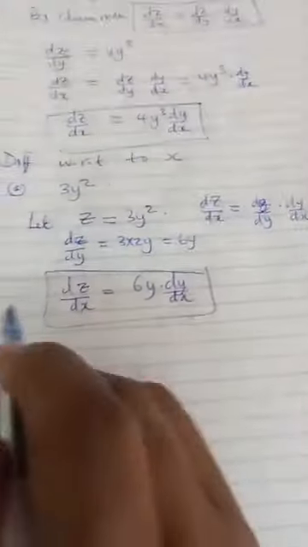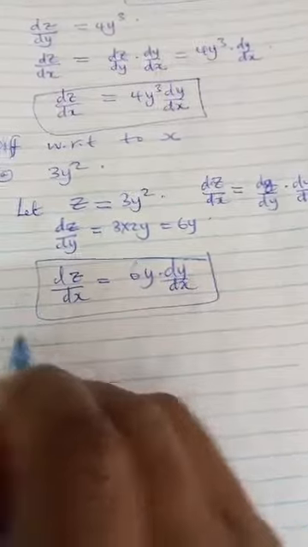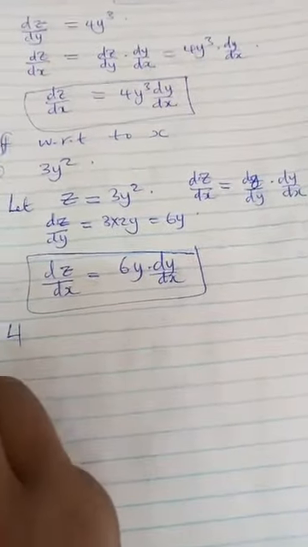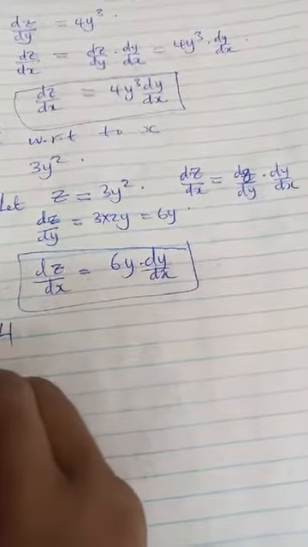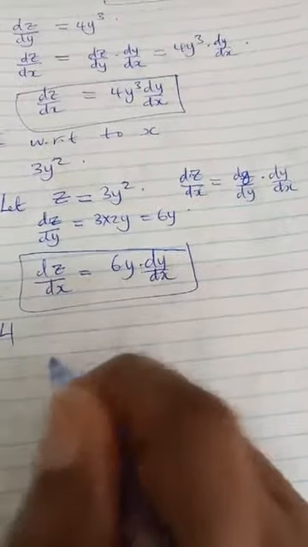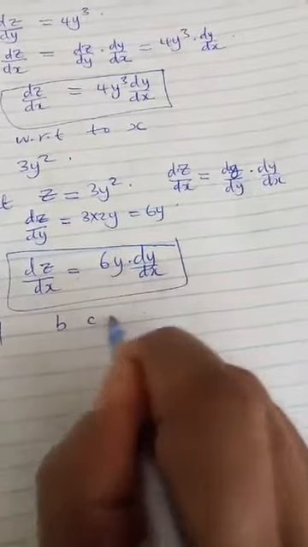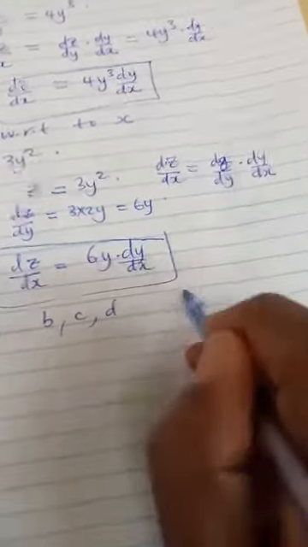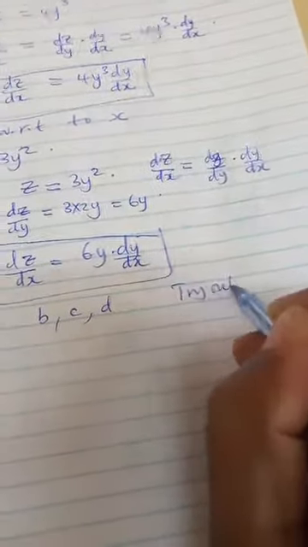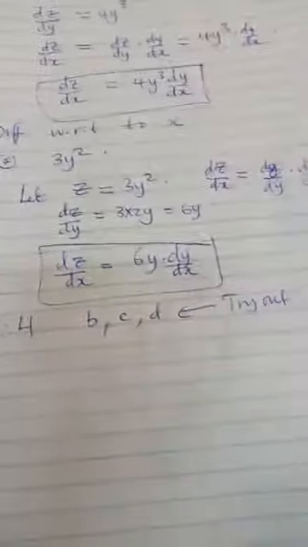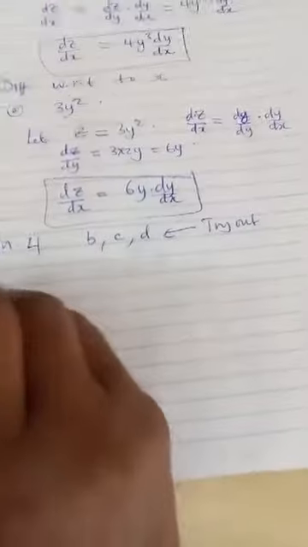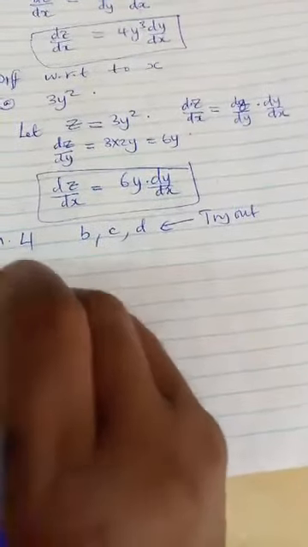And again, if you look at question 4, the page is now 201. You can try out parts B, C, and D. Try out those ones using that approach. We can look at another example. These examples are all unique. We can look at another question where they are telling us to differentiate.